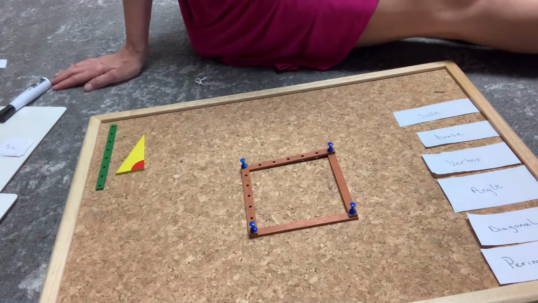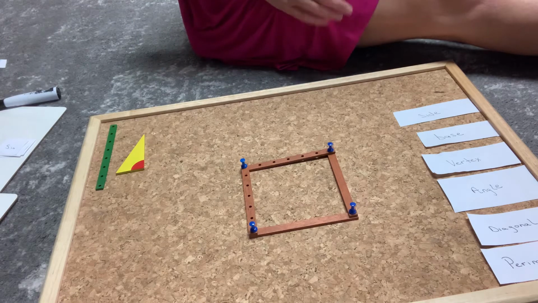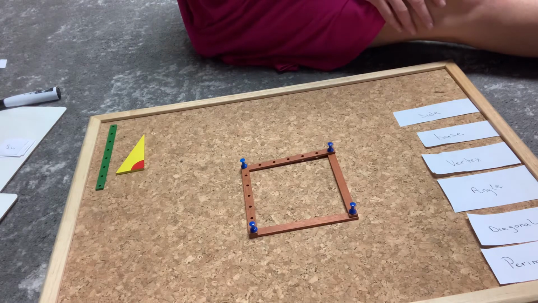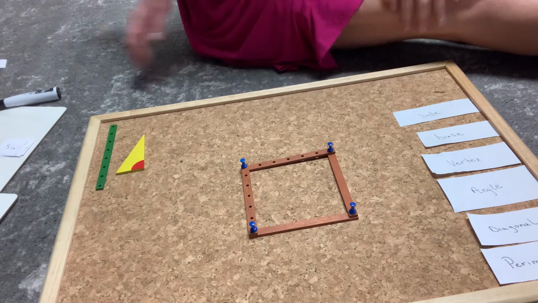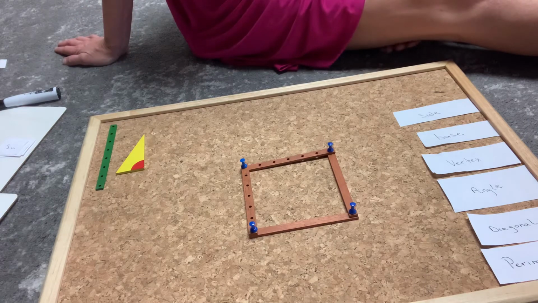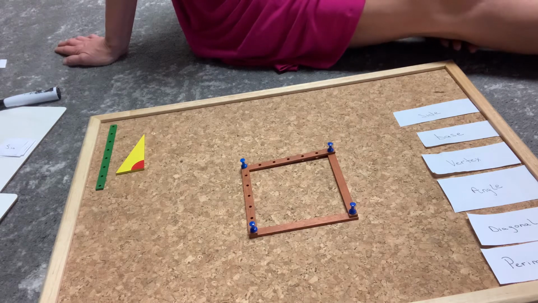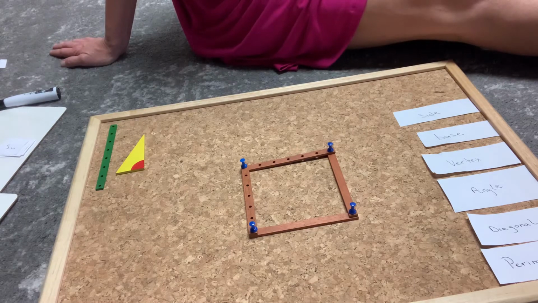Hey everybody. So this week we're going to cover the parts of a square, the parts of a rectangle, and we're also going to learn how to calculate, or for some of you review how to calculate, the perimeter of a square, the perimeter of a rectangle, and also how to calculate the area of a square and the area of a rectangle.